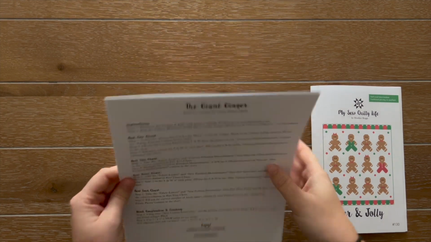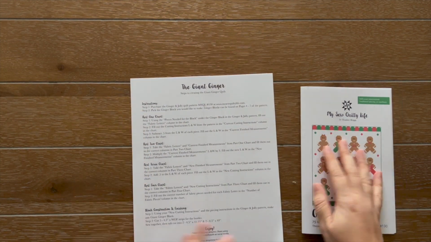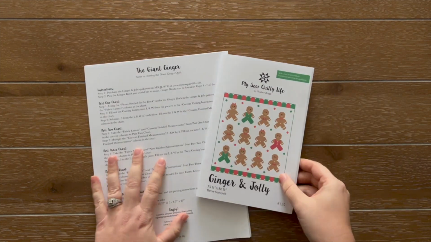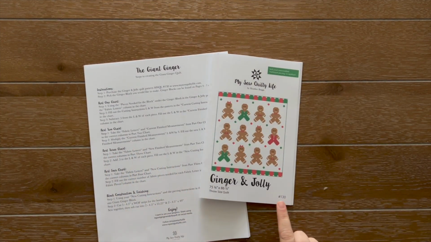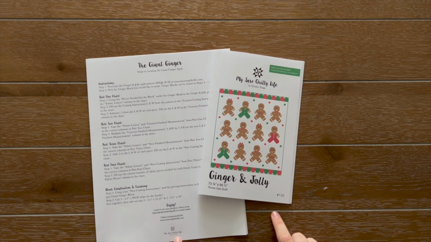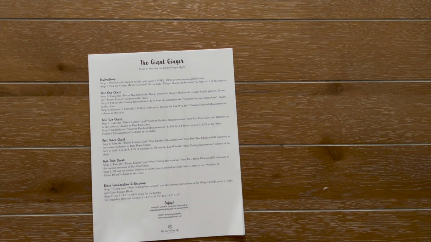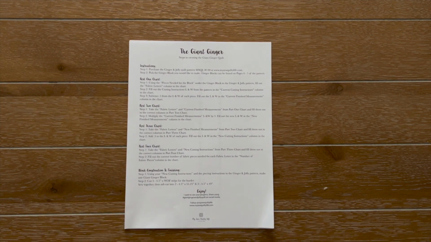So we're gonna start with the first instructions, purchasing the Ginger and Jolly quilt pattern. This is quilt pattern 130. This can be found in my Etsy shop and on my online shop at mysoquiltylife.com. The next step you need to do is you need to look through the pattern after you have downloaded it or received it by mail and pick out which ginger you would like to do. There are 4 different types of gingers. Ginger 1 is on page 4, Ginger 2 is on page 5, Ginger 3 is on page 6, and Ginger 4 is on page 7.